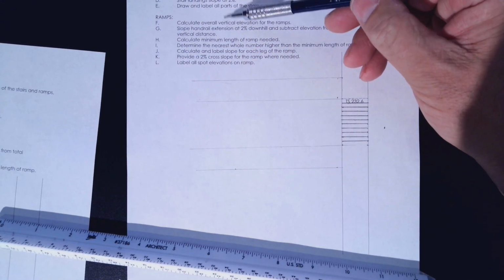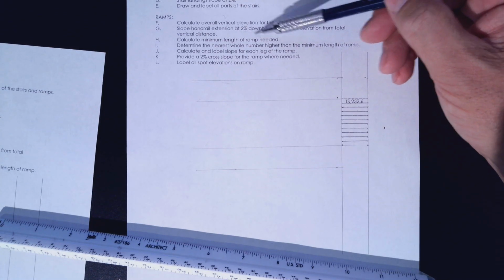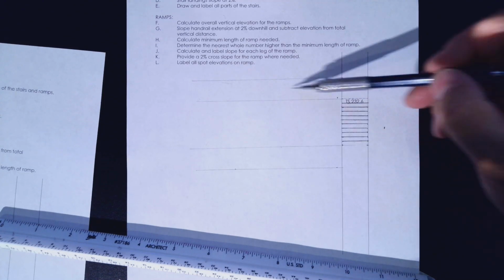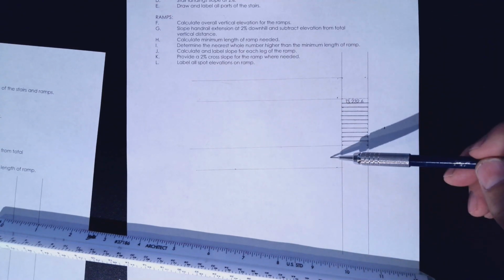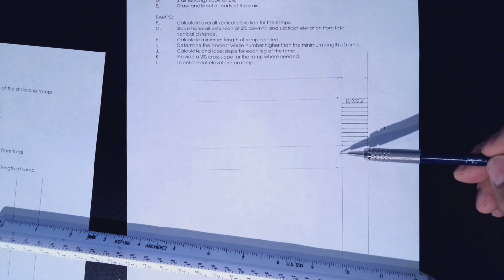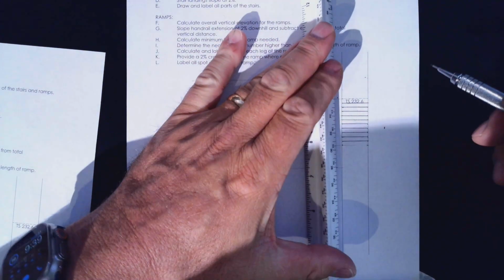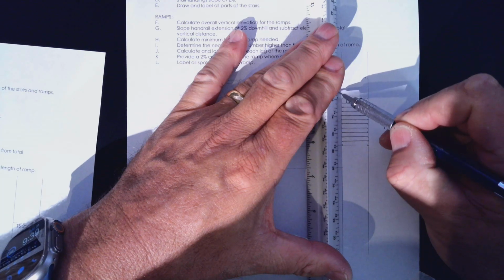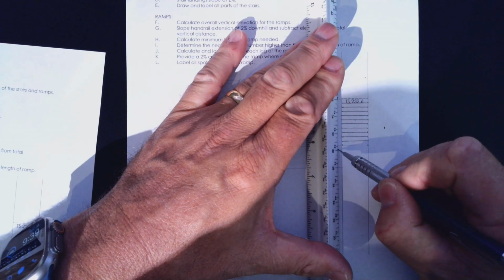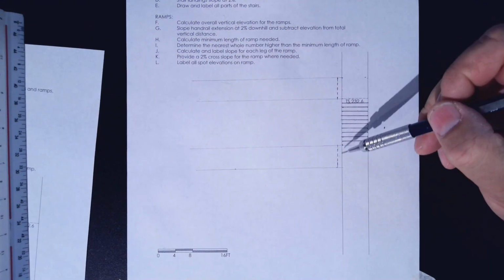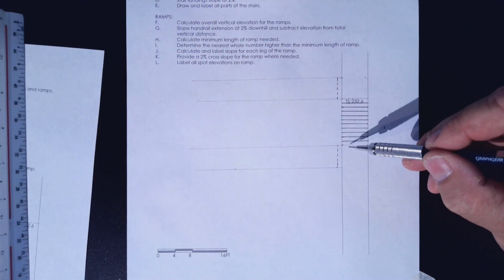And the handrail extensions, see this right here? Handrail extension slopes at 2% downhill. So this will go 2% here, and then it'll go into the ramp. And then you come down to the bottom of the ramp, and it levels out at 2% for a foot for the handrail at the bottom as well. So let's draw these two in. All right, so those are our extensions right there, and then we've got one down here as well.